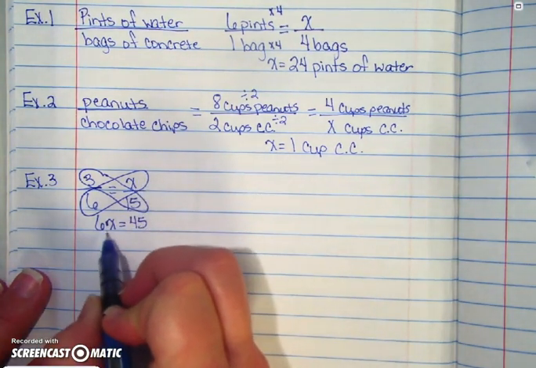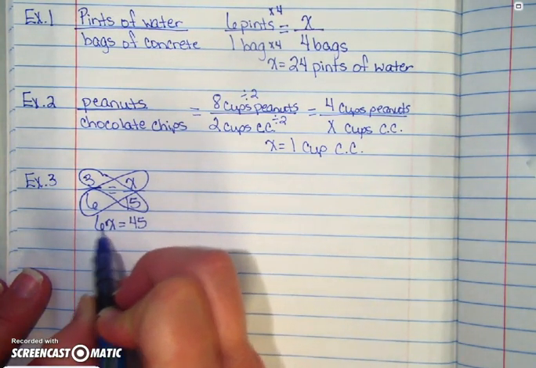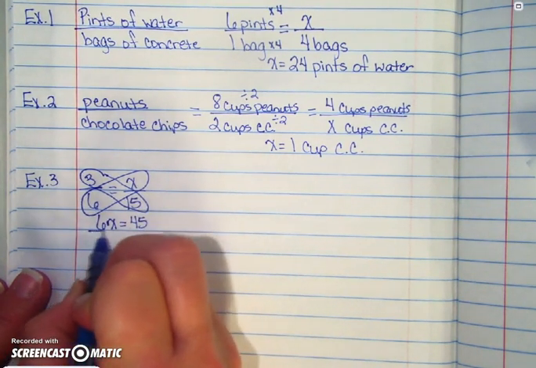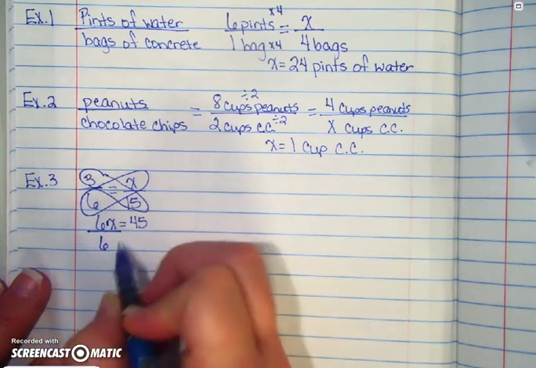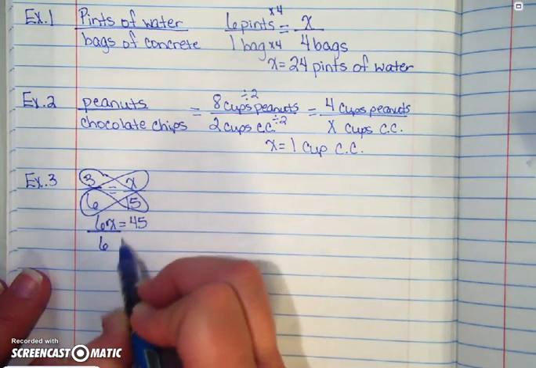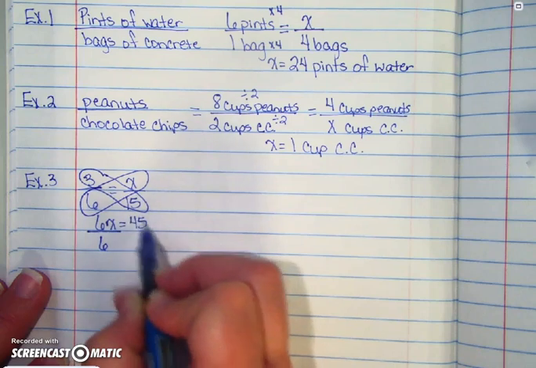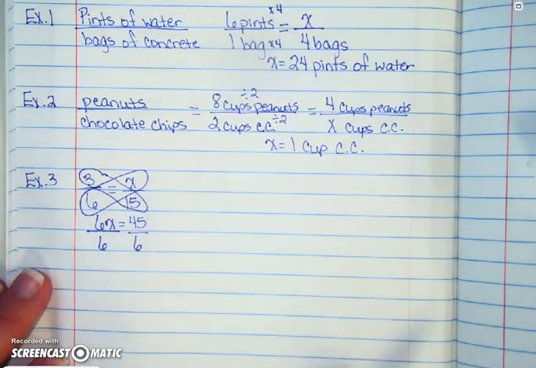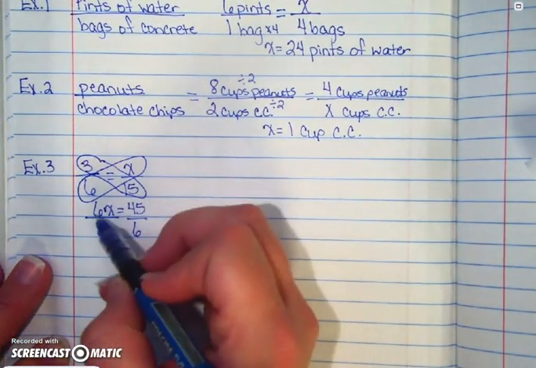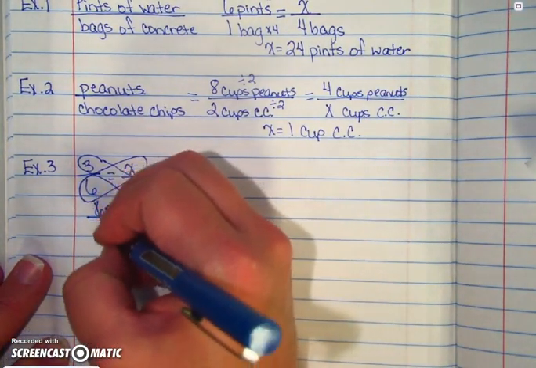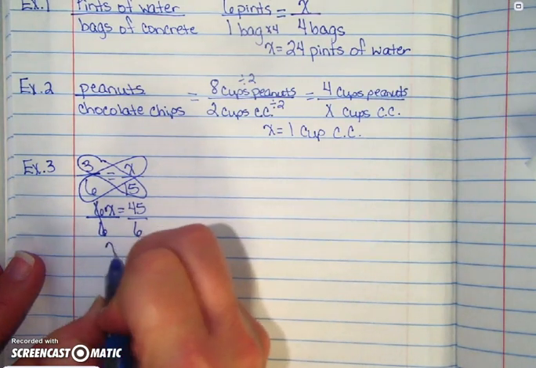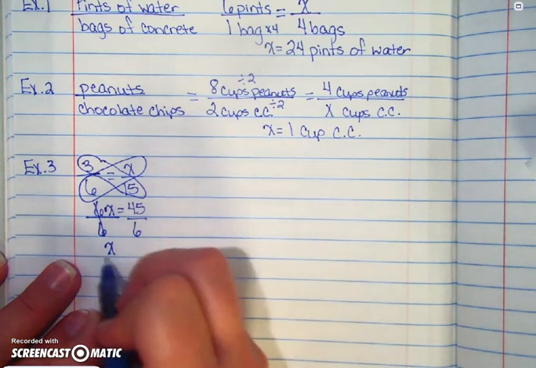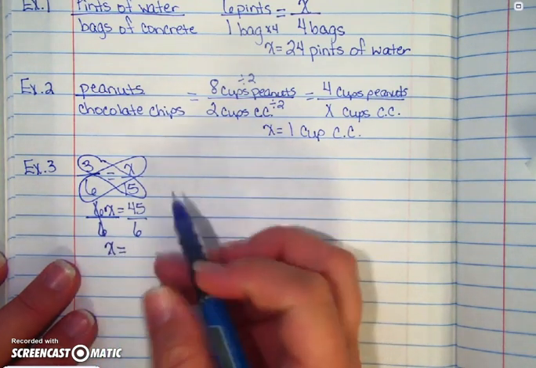So we have multiplied this x by 6. So to undo multiplication, we have to divide. And we're going to divide this side by 6, but we have to do the same thing to both sides. 6 divided by 6 is going to cancel each other out, and we're left with just x. There's really an invisible 1 right here, but we don't have to put that.